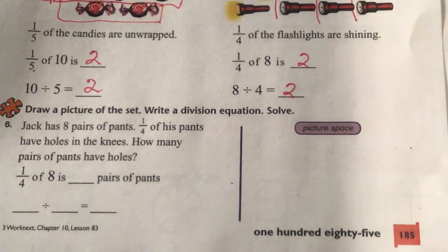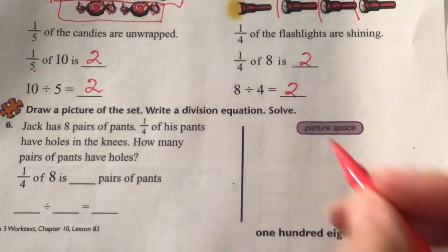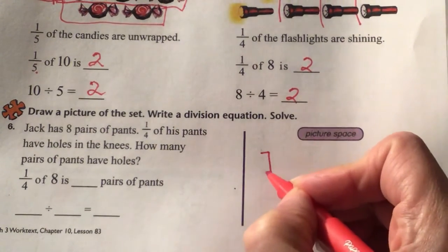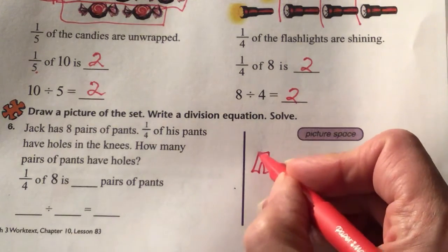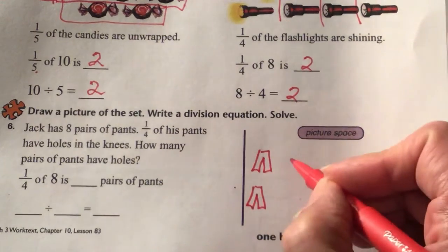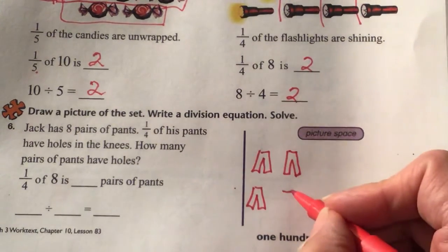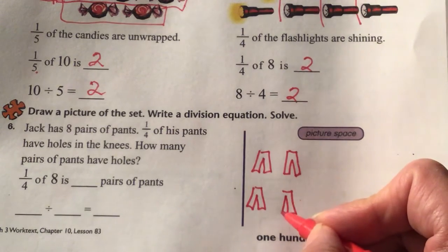Jack has 8 pairs of pants, but 1/4 of his pants have holes in the knees. So the first thing you're going to do is draw 8 pairs of pants. So this takes a little bit. I like to simplify it just to help me draw them faster. You will probably have your own awesome way of doing it.